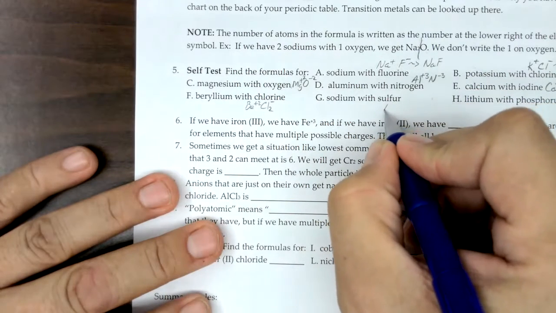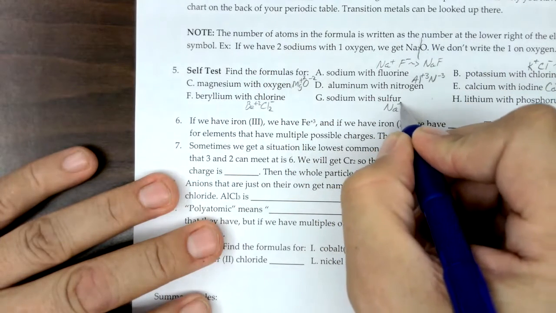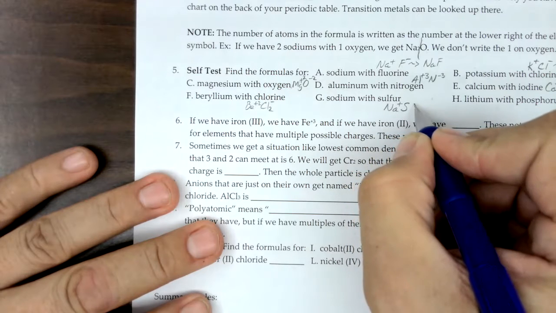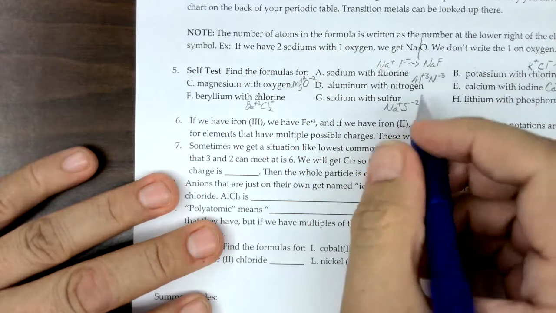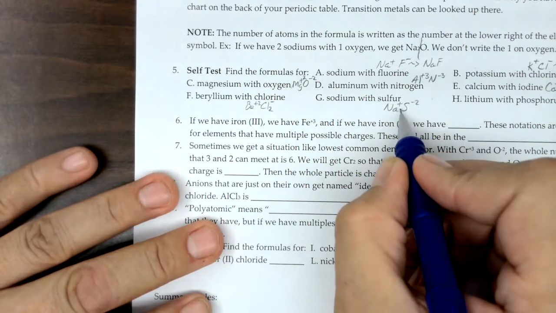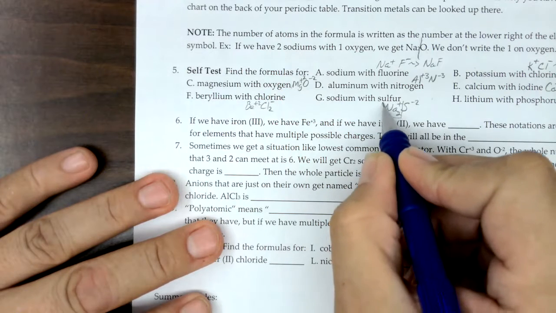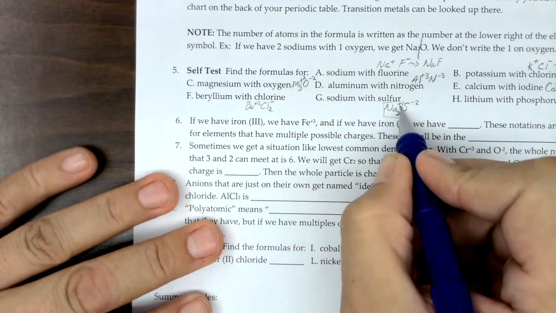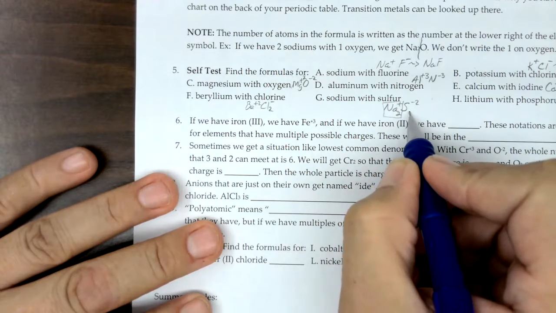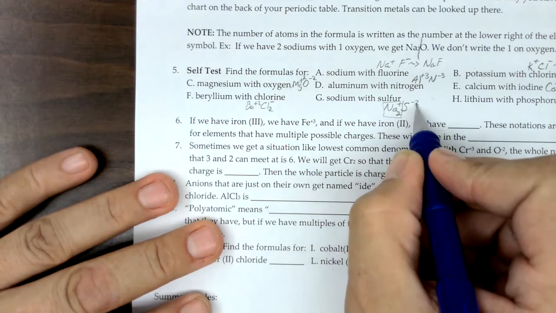Sodium with sulfur. Well, Na, look at the left, is plus 1. Sulfur is in your minus 2 column. And so this time we will need 2 of the positive thing. We will have 2 of the thing that is positive 1, and an invisible 1 of the thing that is negative 2.